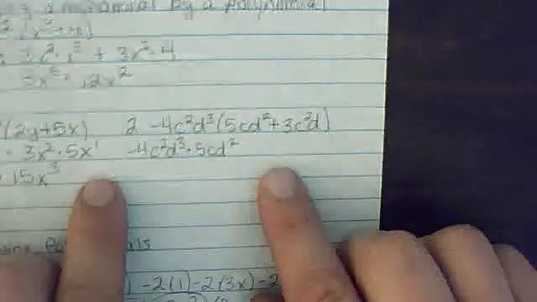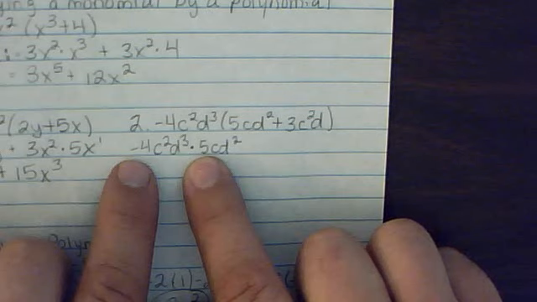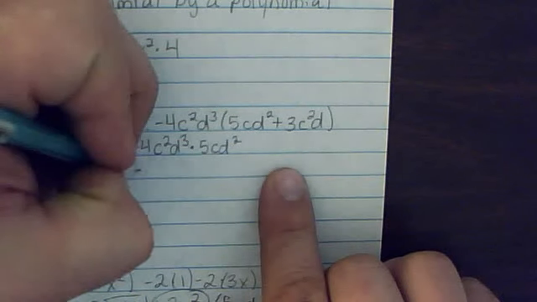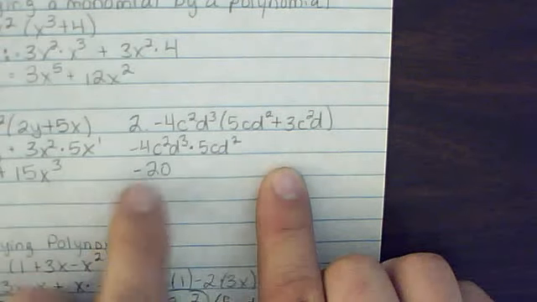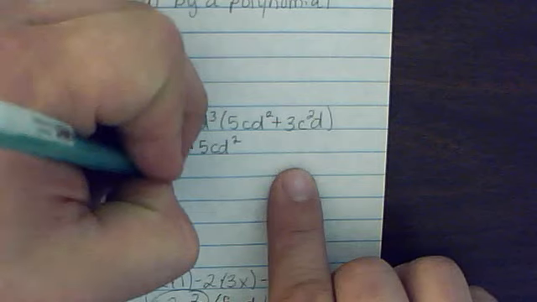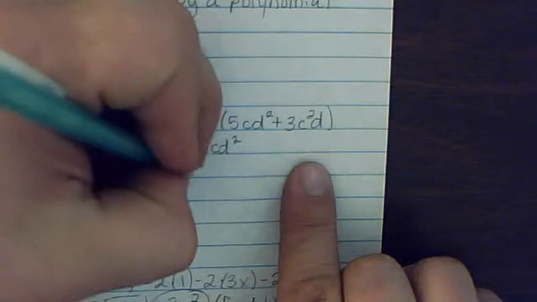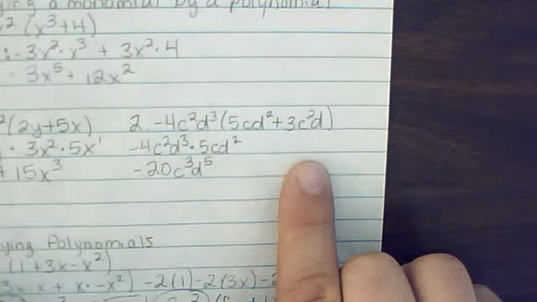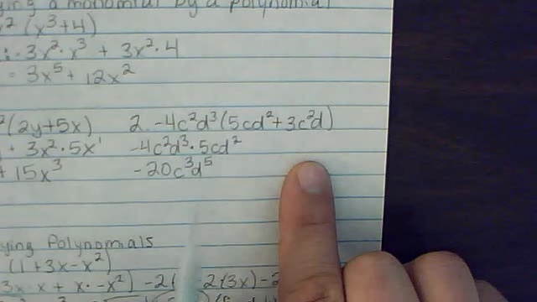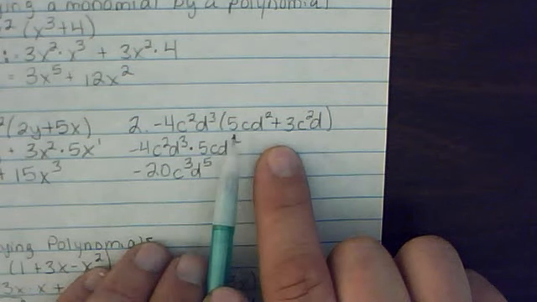Let's do that one by itself before we write anything else out. I'll multiply the numbers, negative 4 and 5, that gives me negative 20. Now I'll multiply my variables. C squared times c, that means there would be 3 c's there, so it would be c cubed. D cubed times d squared would give me d to the 5th power.